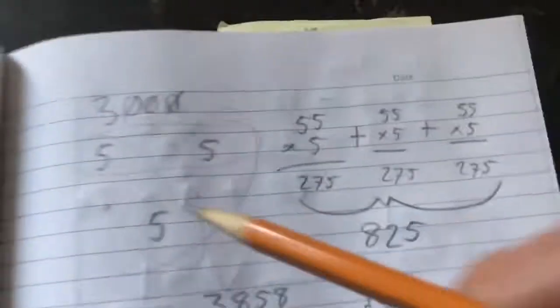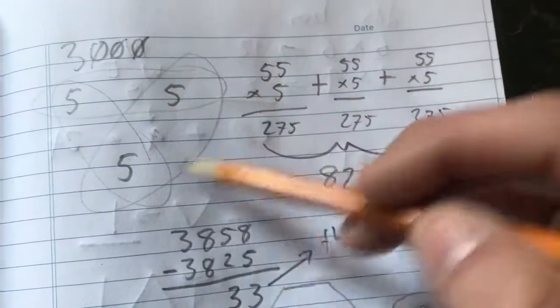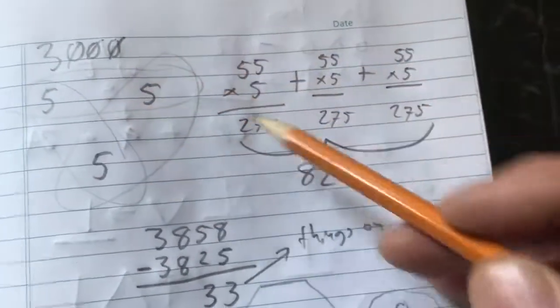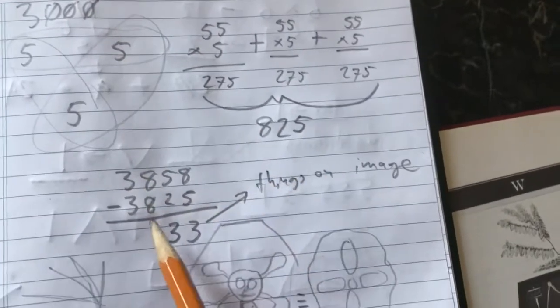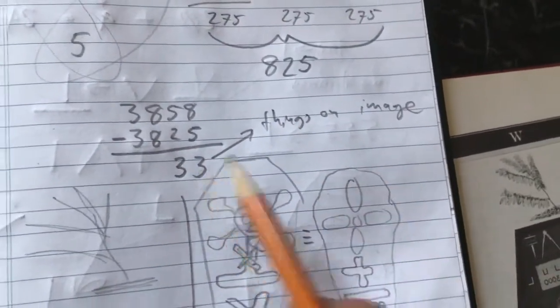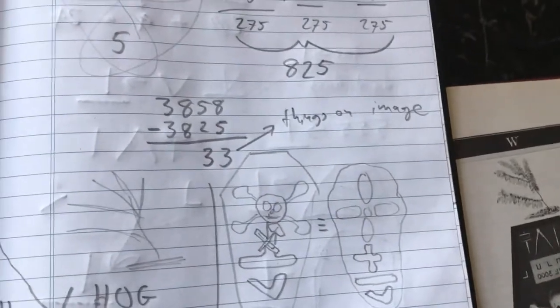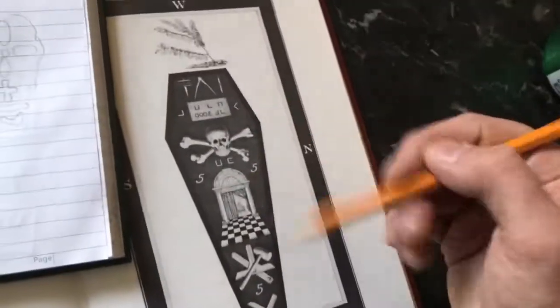So I go, okay, what can you do? If you do this circle 55, you're left with a 55 times 5. A 55 times 5. A 55 times 5. Add them up together: 825. Now, 3858 subtract 3825 leaves us with 33 things on the image. There's 33, the master level of Masonry. 33 things we have to account for with the rest of this.